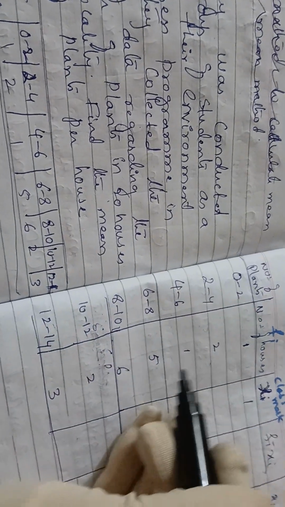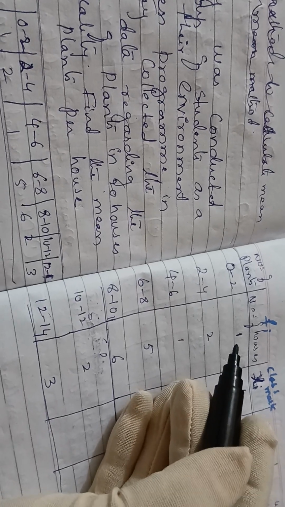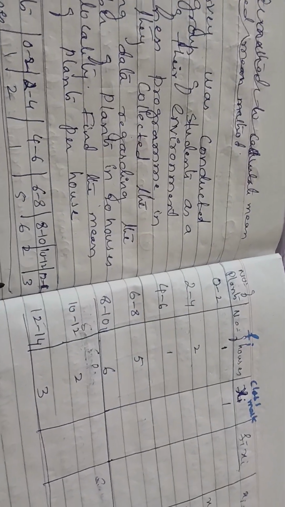So this is the frequency of occurrence, or the number of observations: 1, 2, 3. It is given in your question table. Now we have to calculate the class mark. How will we calculate the class mark?